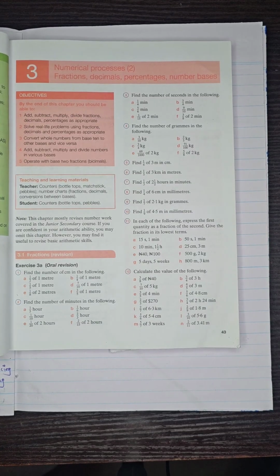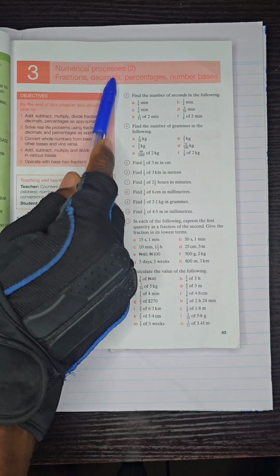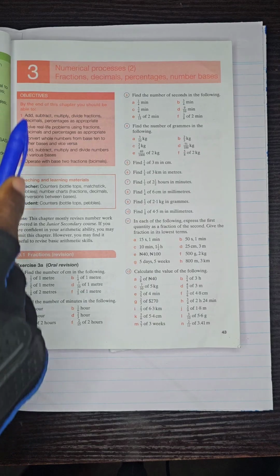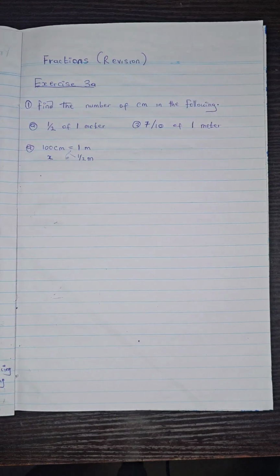In this class, we're now in chapter 3, and we're going to deal with numerical processing 2, which we have to deal with fraction, decimal, percentages, and number bases. So for the first page, we're going to solve some revision exercises. As you can see, before we start.